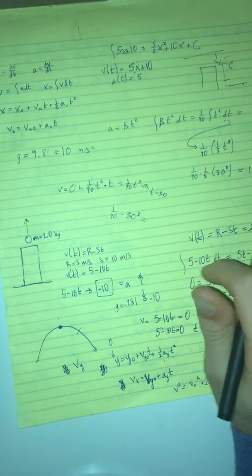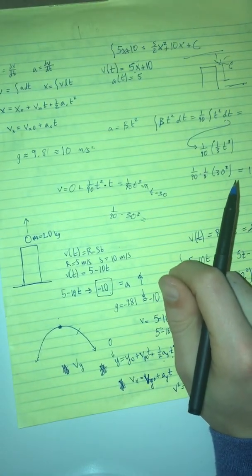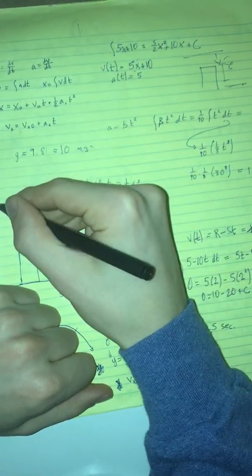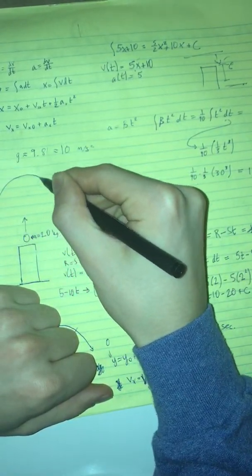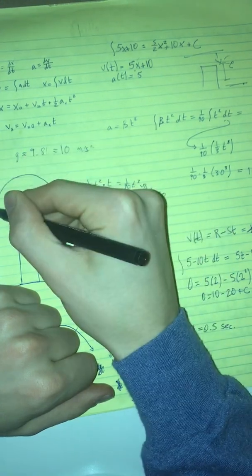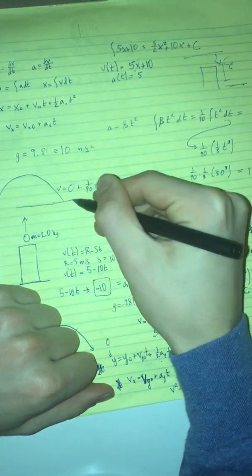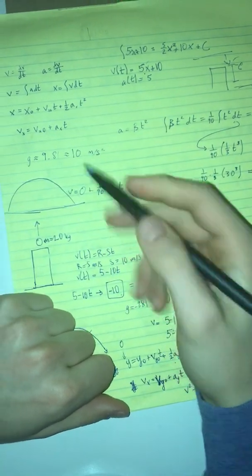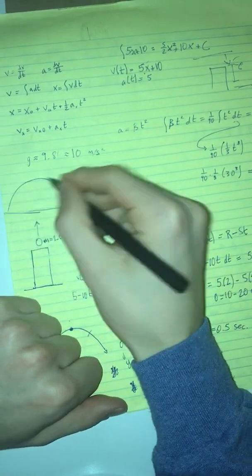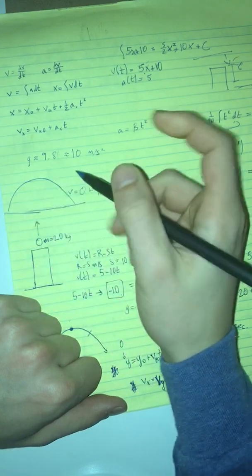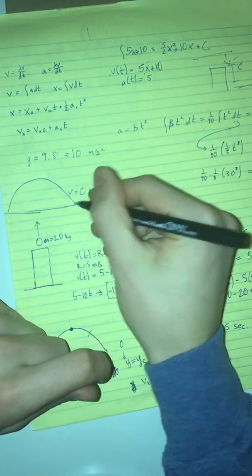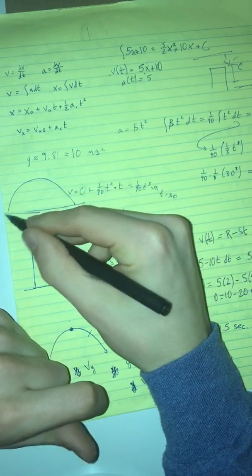So now what we're going to remember in a 2D kinematics situation, I'll just draw a little diagram. Right here you'll see the path it takes, assuming it's launched and ends, like hits the ground, from the same height.